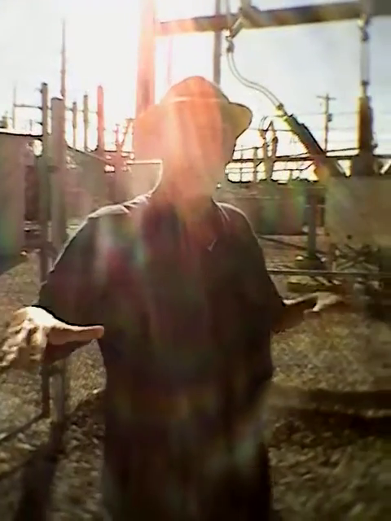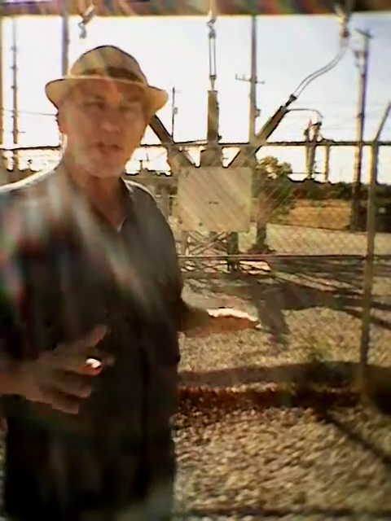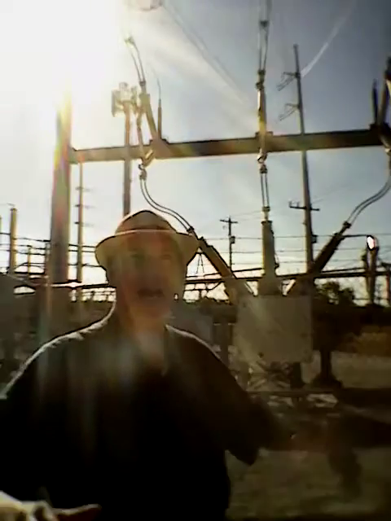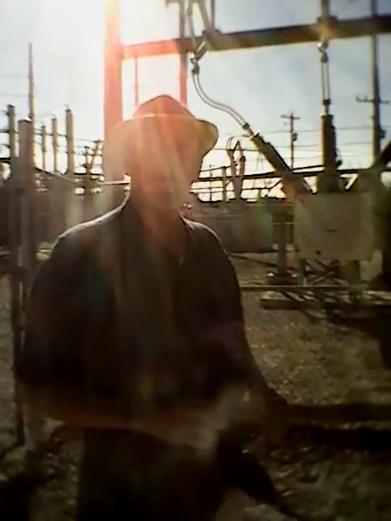So it comes in, it's distributed throughout the state in a network of transmission lines which are high voltage. It comes to these substations, it gets stepped down to a lower voltage. It goes out along those distribution power lines, and then it gets stepped down again to the voltage that comes into your house, which is 220 volts.